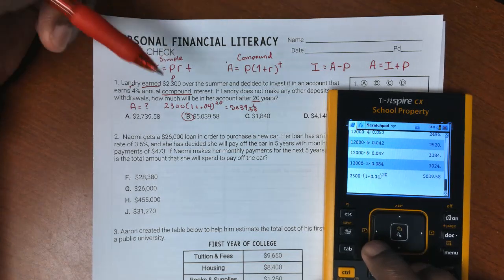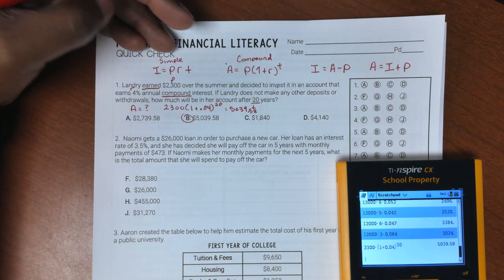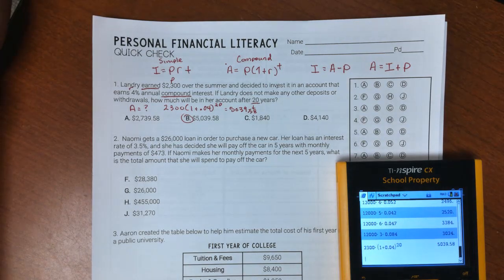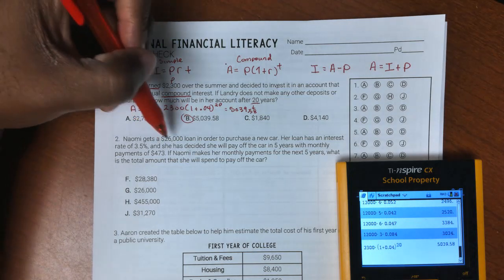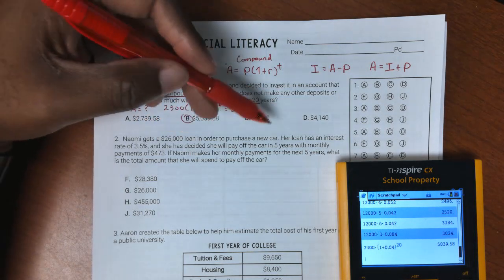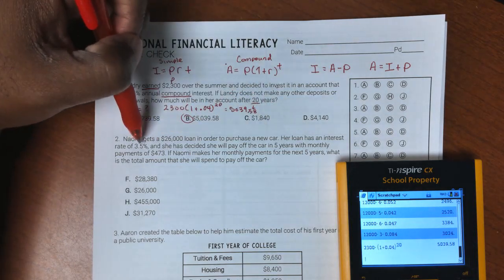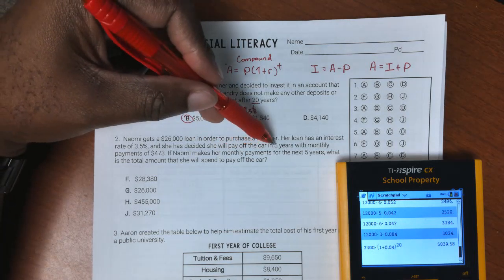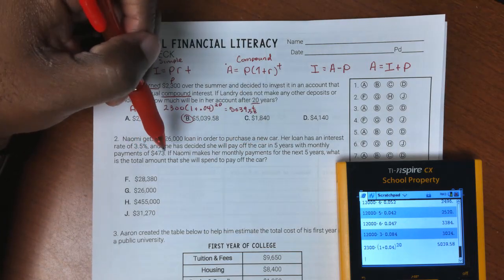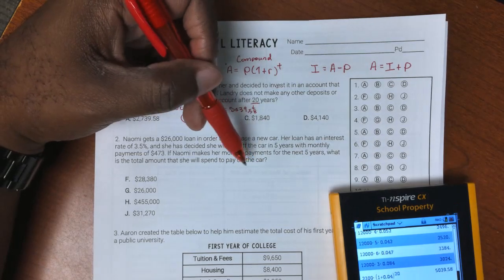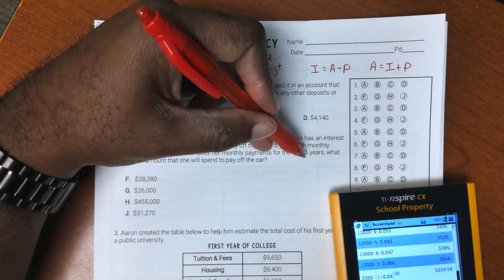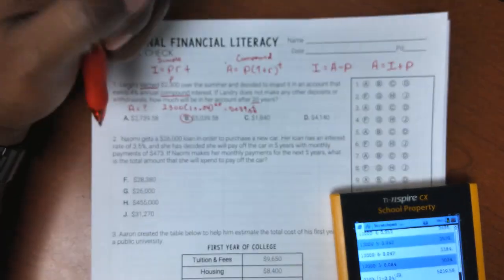Okay, look at number two, and we're just going to kind of fly through these. But basically, we're looking for keywords. We're looking for what formulas we're using and what it is asking us to do. So, $26,000 loan to purchase a new car. Her loan has an interest rate of 3.5%. She'll pay the car off in 5 years with monthly payments of $473. It says if she makes monthly payments for the next 5 years, what is the total amount she'll pay for the car?